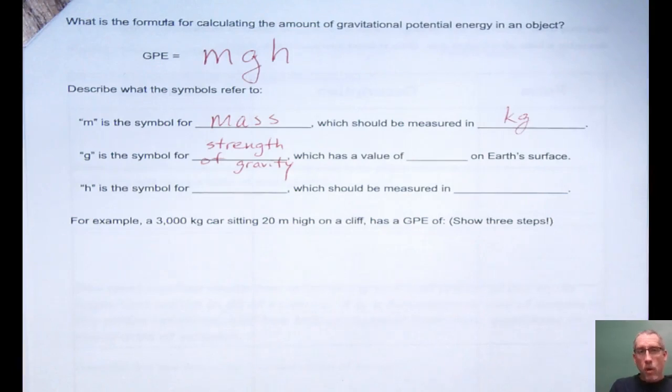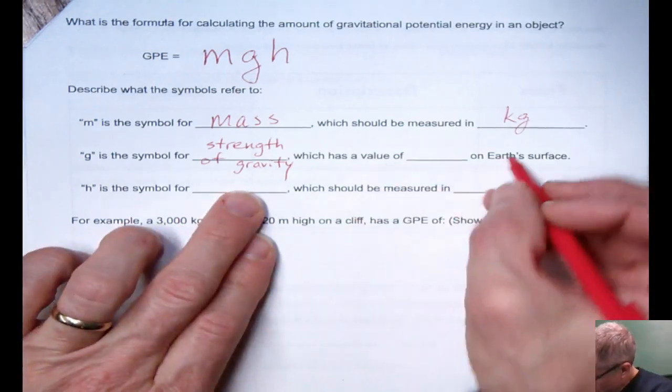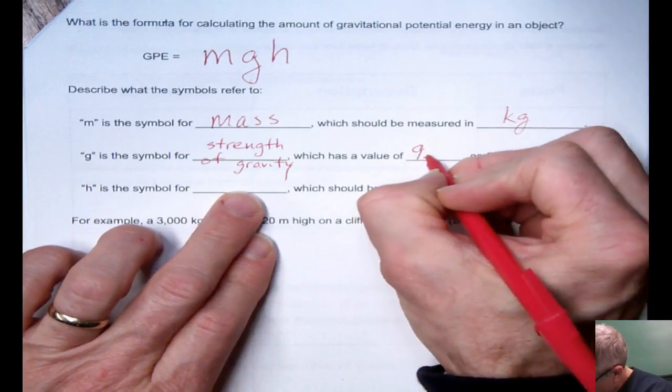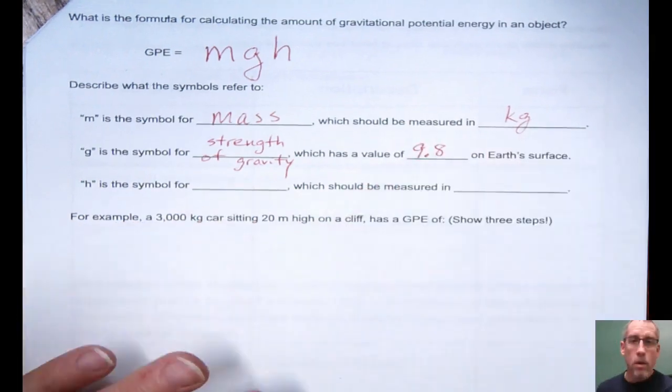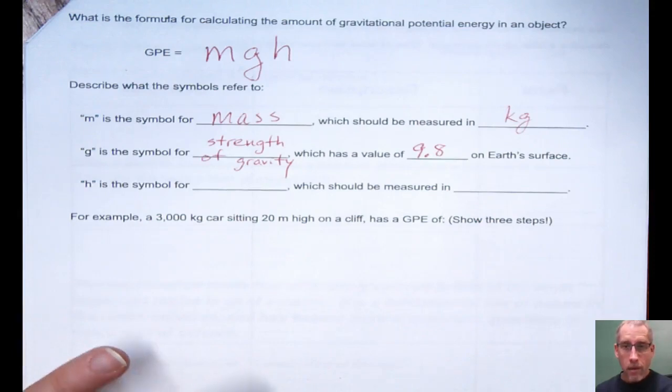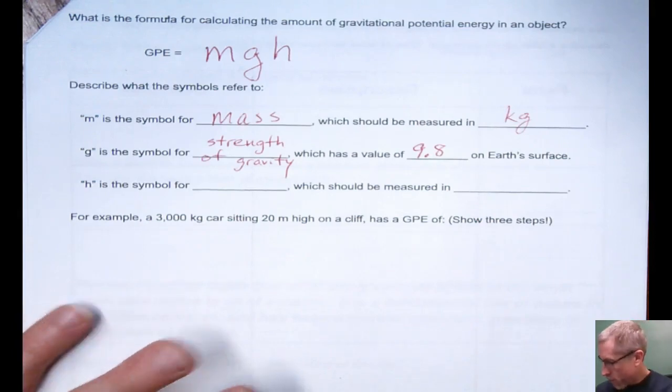Now, this would also work if you were to go to the moon, for example, but the strength of gravity on the moon is a lot smaller. And so when we're on Earth's surface, we're going to use 9.8 as the number.